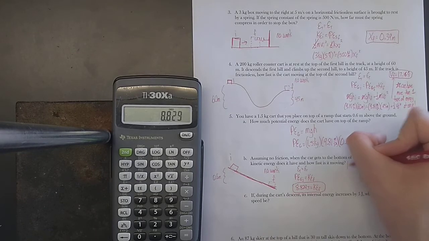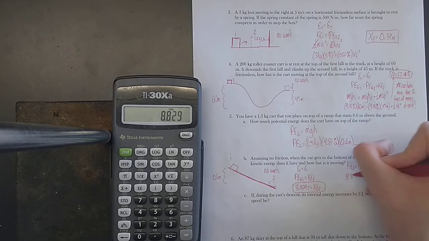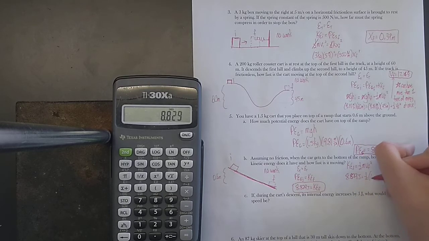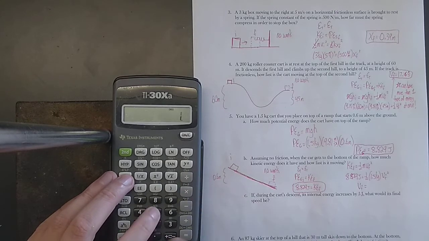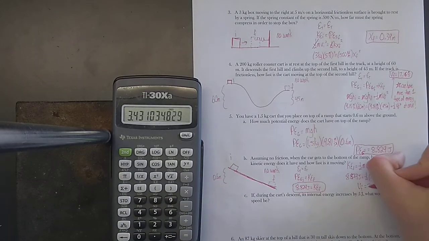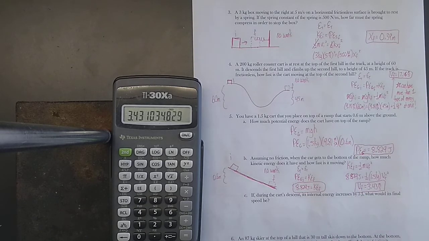How fast is it moving? That's pretty simple. KEF equals 1/2 mvf squared. The kinetic energy at the bottom is equal to the potential energy at the top. 8.829 joules equals 1/2 times 1.5 kilograms times vf squared. The final velocity is 3.43 meters per second. That's the final velocity if there's no friction to worry about.